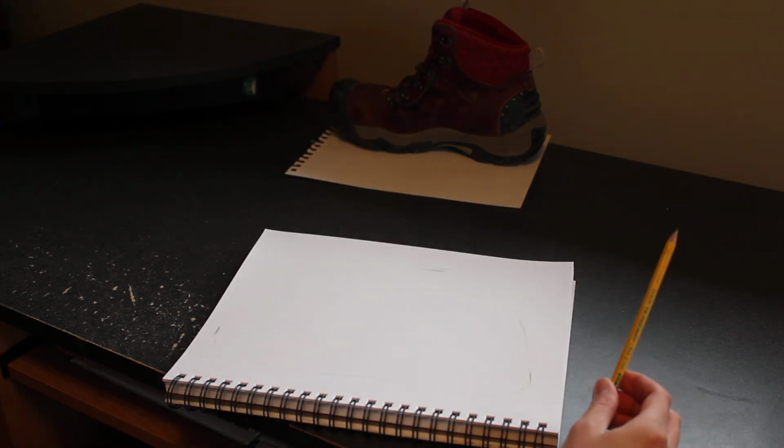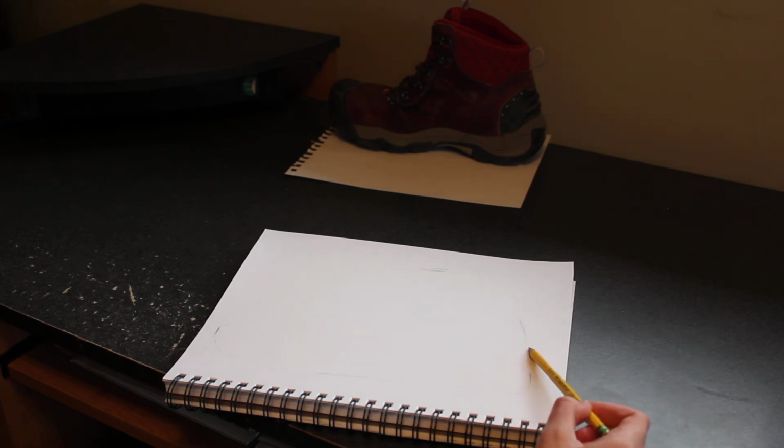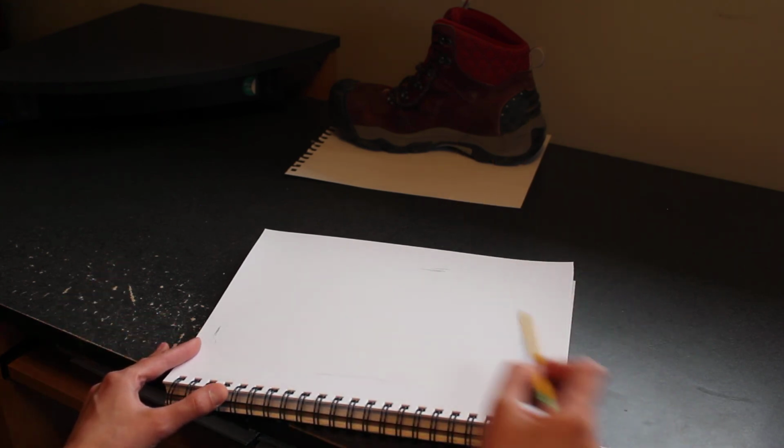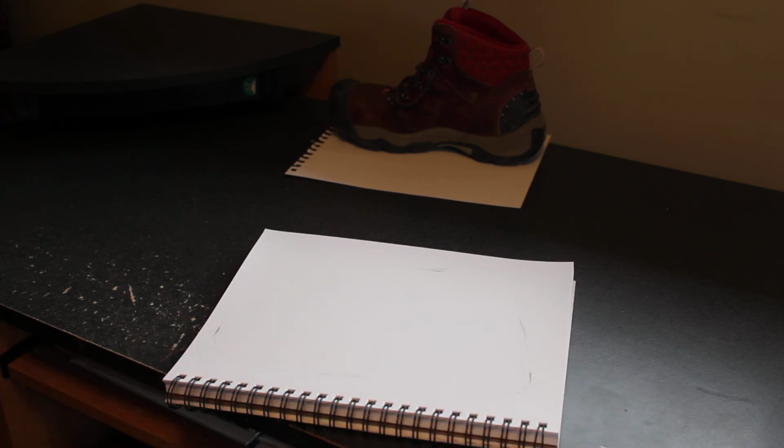And there's lots of angles within a shoe, so this is a very good object to start practicing these angle measurements in. So step 1 is to box in your shoe and make sure it's fitting within your paper. Okay, so that's your first step.